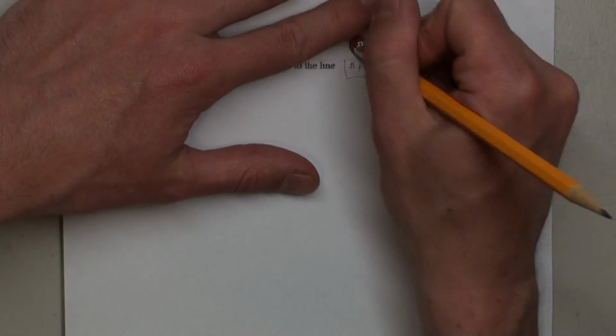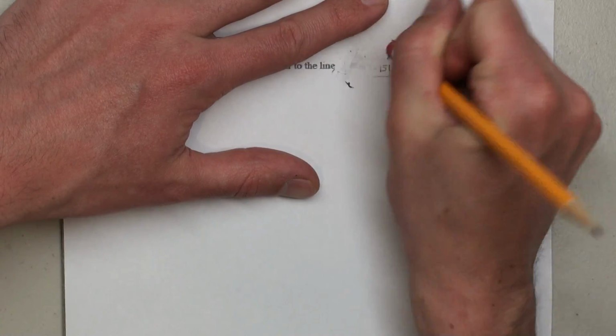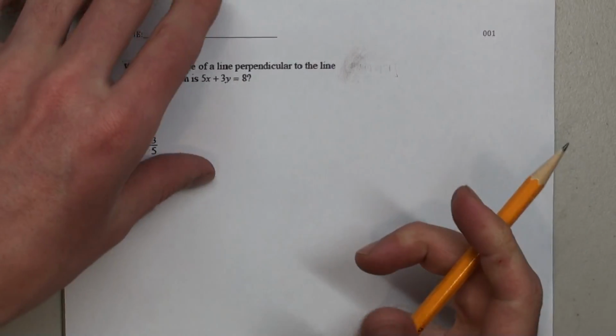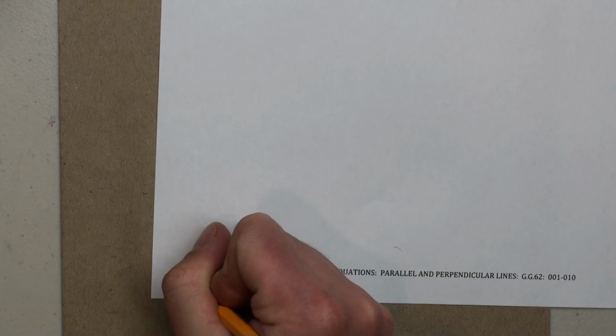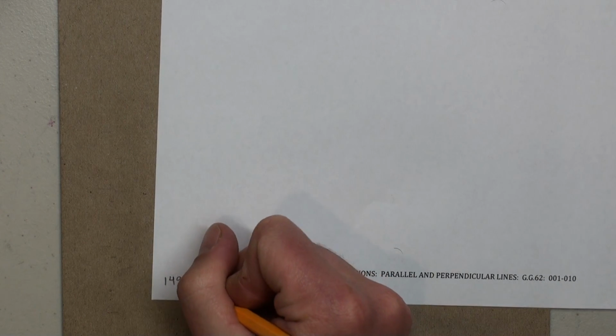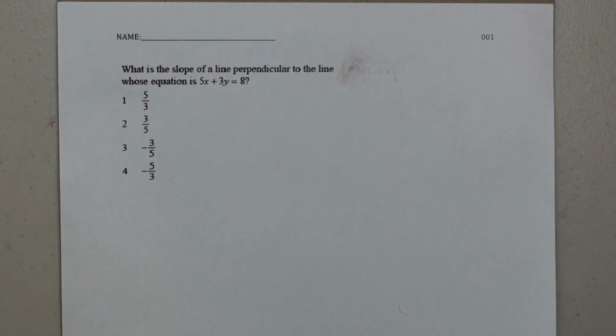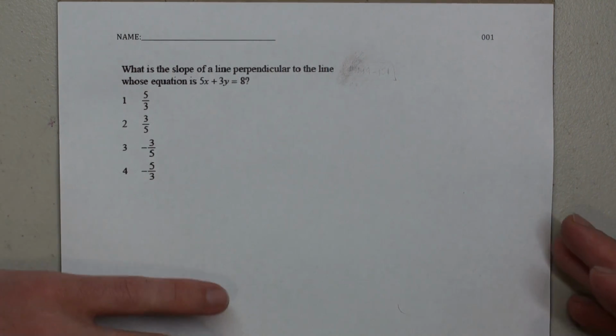In fact, let's put that on the bottom left corner somewhere. Down here, I would put 149 through 151.